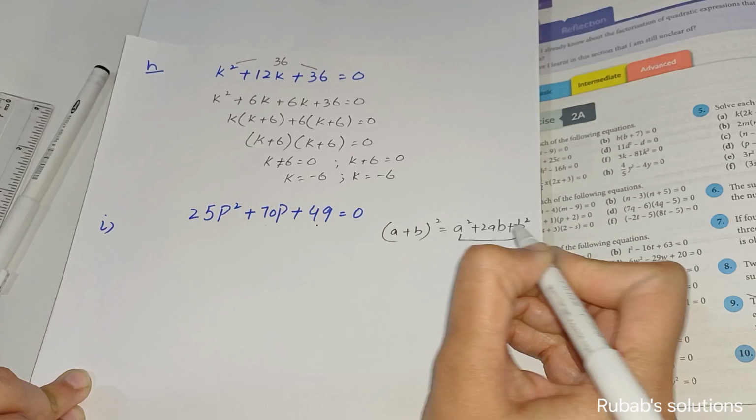So from here m minus 8 and m minus 8 is equal to 0. Both the factors are the same, so that means you will get the same answer, m minus 8 and m minus 8 is equal to 0. From here it is m is equal to 8, and from the other side I also get m is equal to 8.